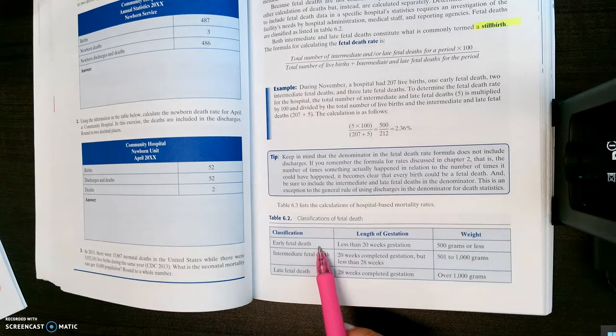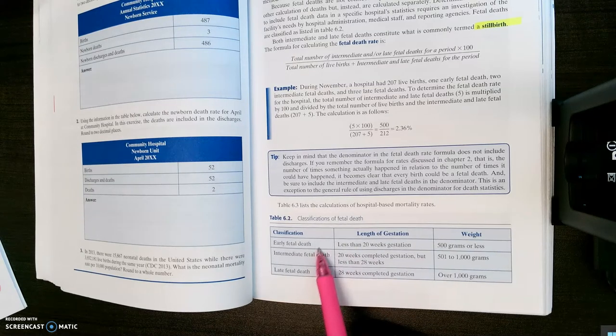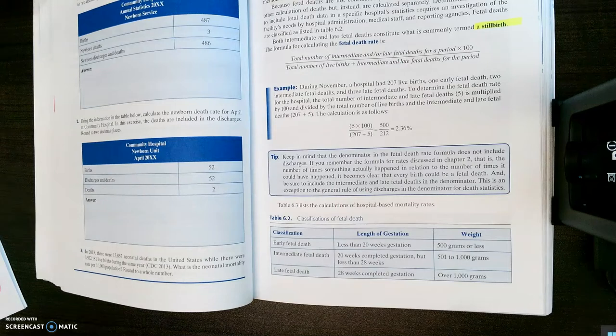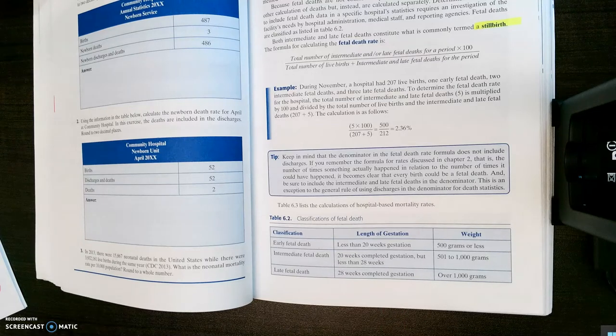So an early fetal death is considered to be less than 20 weeks of gestation. When you're thinking about a pregnancy in less than 20 weeks of gestation, the main reason that we don't count it in our fetal death rate is because not every expulsion is recorded. So what the heck does that mean? It means when a mom has a miscarriage and it's less than 20 weeks, she may miscarry at home.